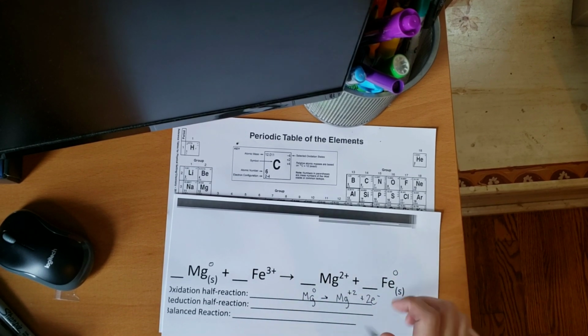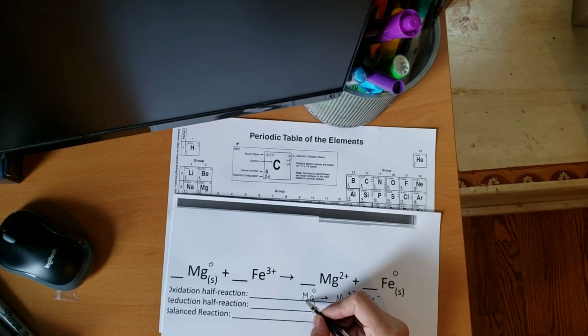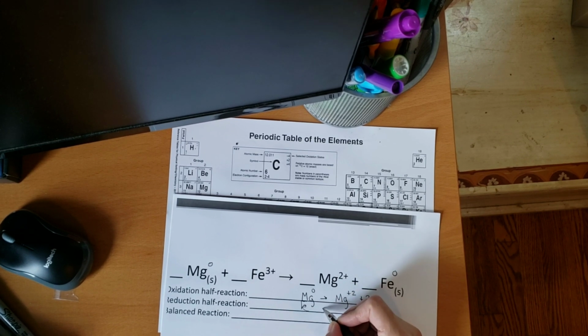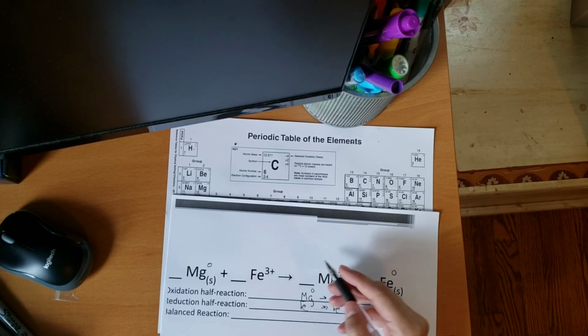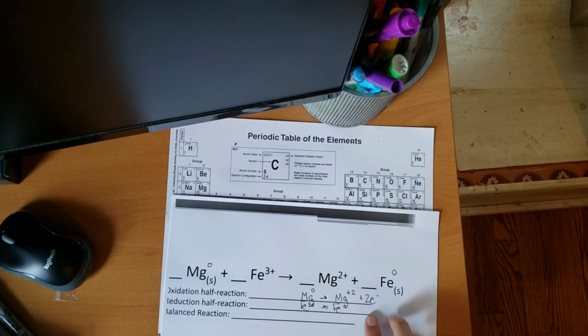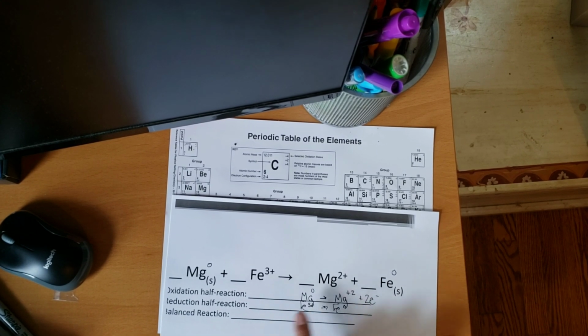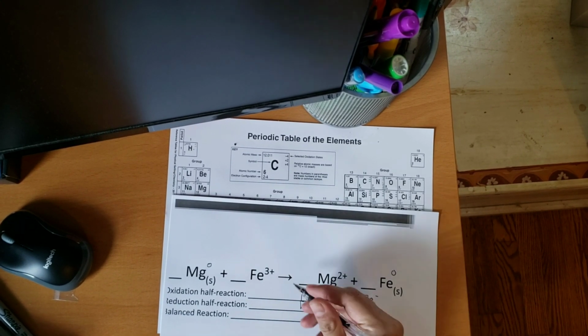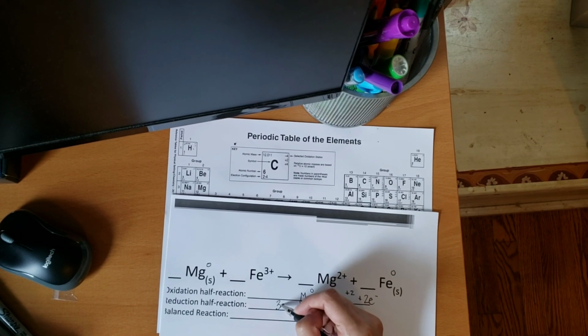Now here's iron. So to write its half reaction, I'm going to write iron symbol separated by the arrow. And then I'll put in the charges. So this is 3 plus and this is 0. So for this, I'm going to have to put in the electrons on the more positive side. To balance the charge, I need 3 electrons.